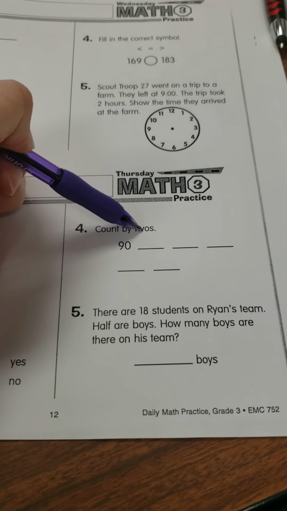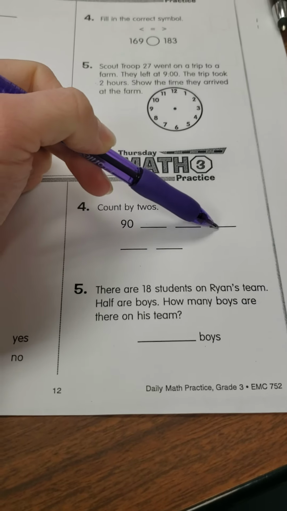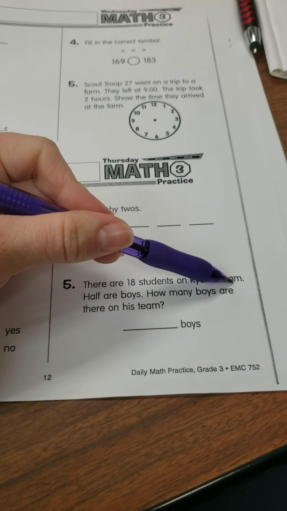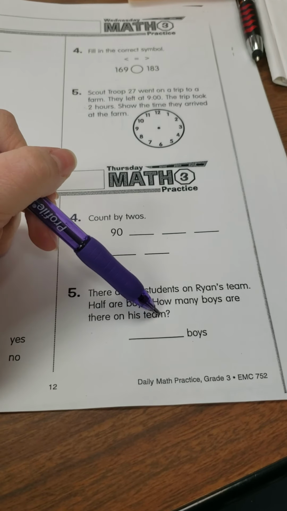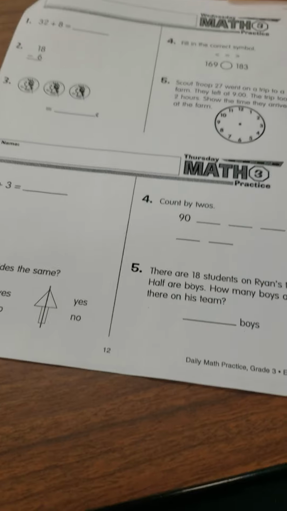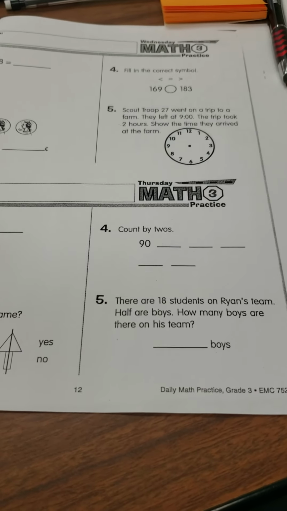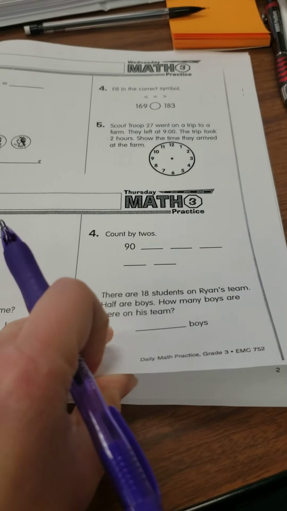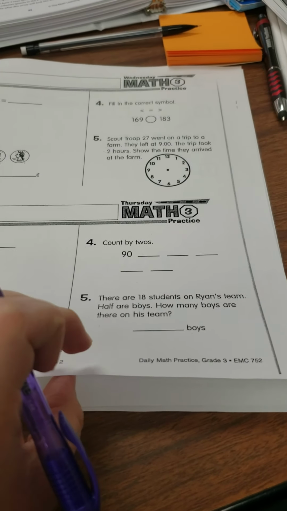This one says count by twos. 90, 2 more, 2 more, 2 more. There are 18 students on Ryan's team. Half are boys. How many boys are there on his team? Remember, friends, you can always stop, like pause the video, work on stuff, and then unpause it. That's a good strategy. Because I'm going kind of fast, but if you stop, do some of it, then press play again and have me read it to you, that's a good strategy.